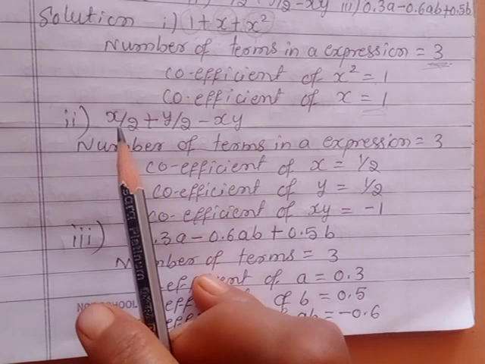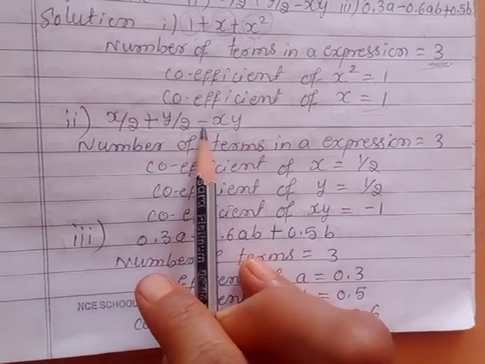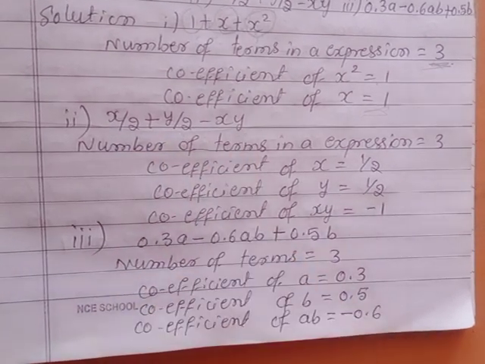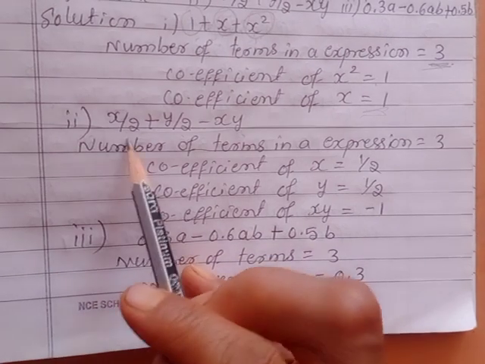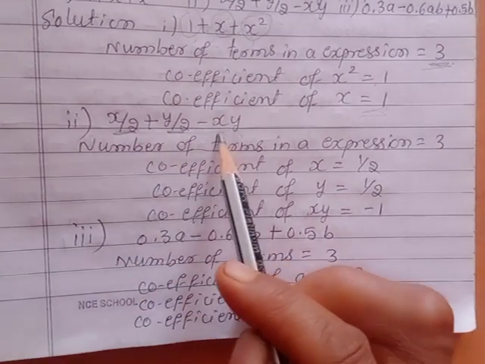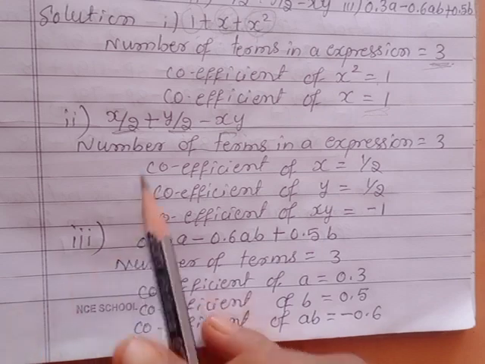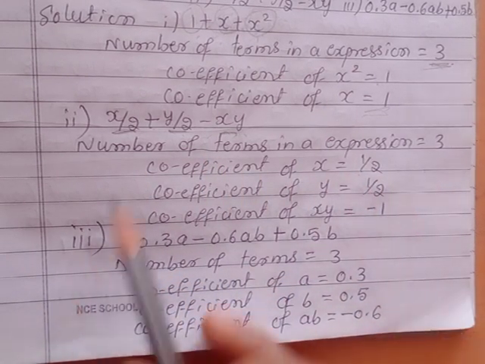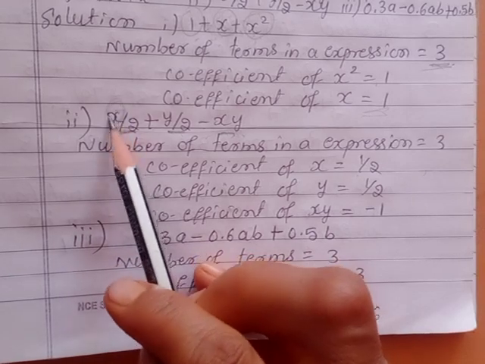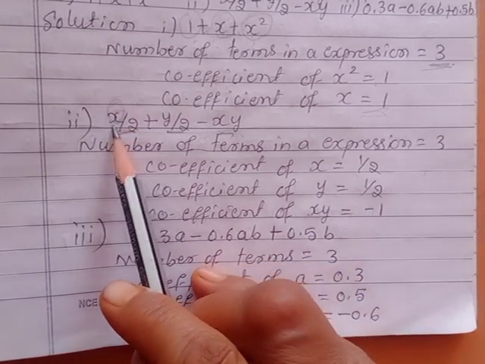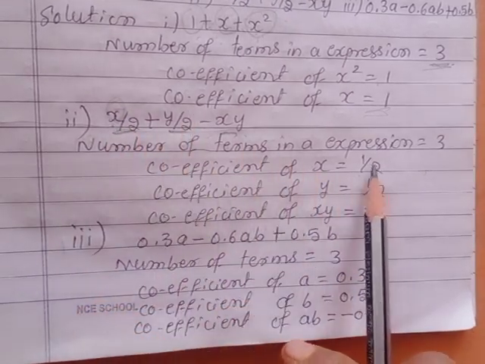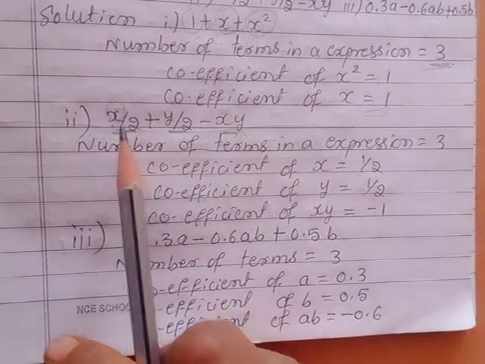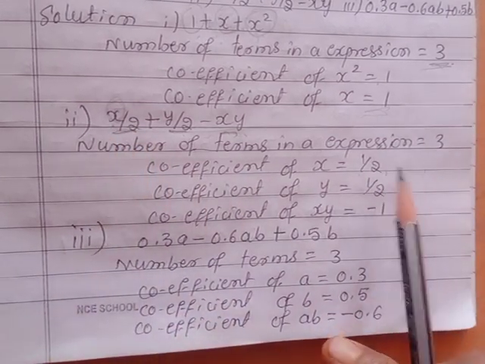One more problem. x by 2 plus y by 2 minus xy. Can you guess how many terms here? 1, 2, 3. Okay. So the number of terms in the expression is 3. What is the coefficient of this variable? What is the variable here? X. Its coefficient is by 2 is there. It is nothing but 1 by 2.